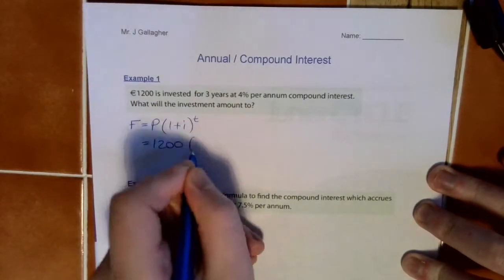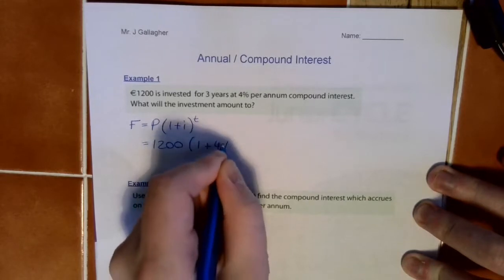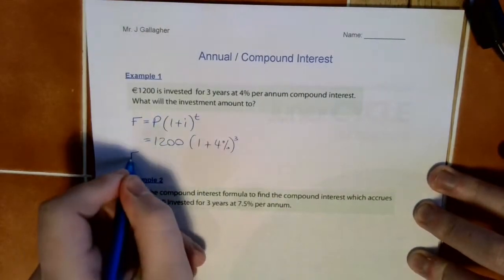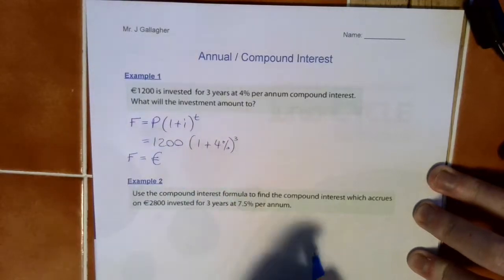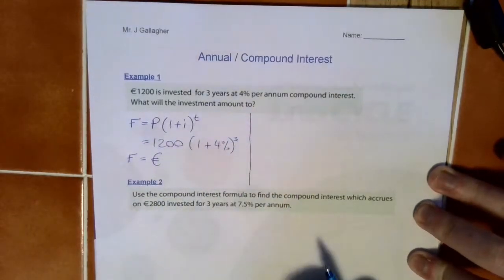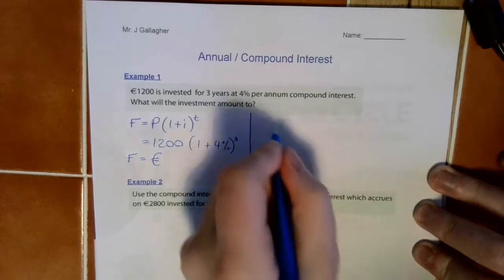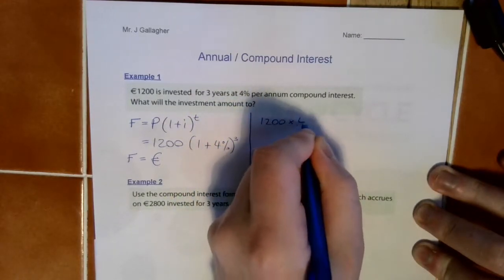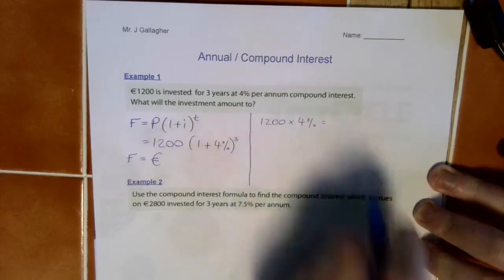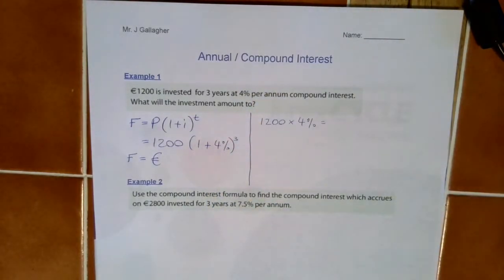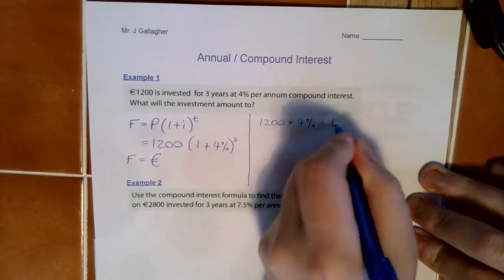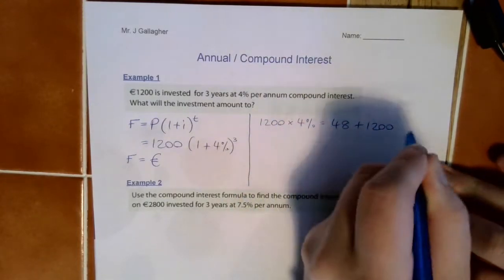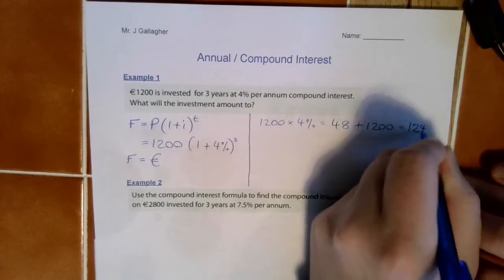€1,200 is the amount invested. The interest rate is 4% and the time in years is 3 years. And you could just literally put that into the calculator and it'll give you your answer back. Or you could do it step by step. To do it step by step, it's going to be the 1,200 times 4% and find what that answer would be equal to, which is equal to €48. And then you would add that on to the 1,200 and you'd see that your answer is 1,248.